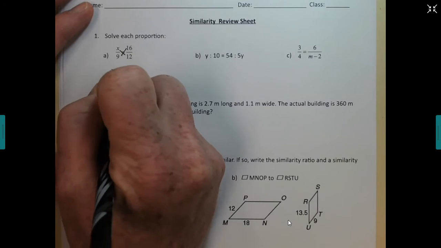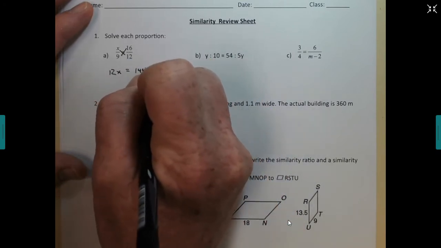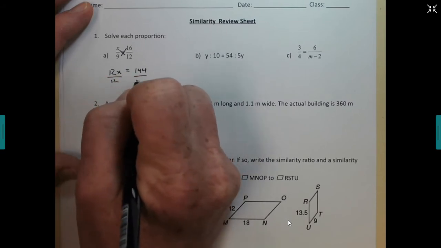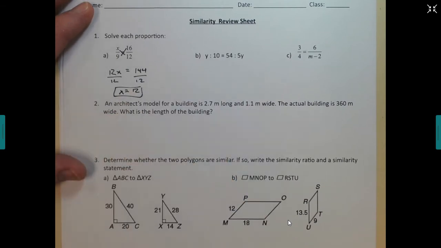multiply. 12 times x is 12x. 9 times 16, I think, is 144. So I can solve pretty quickly and find out x is 12.